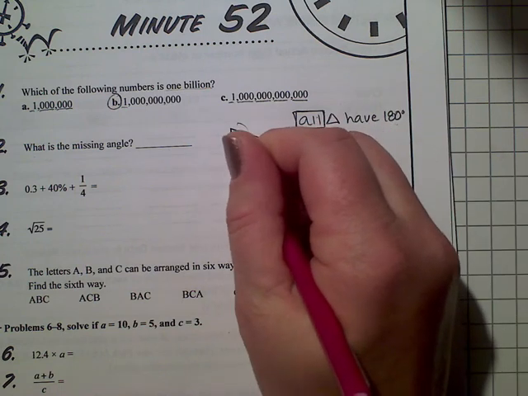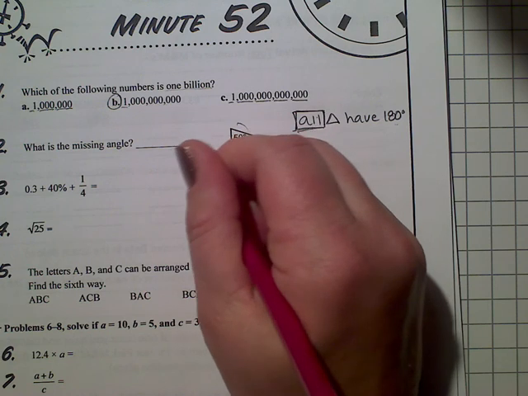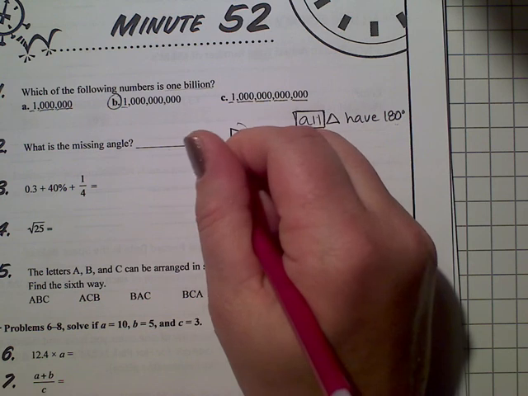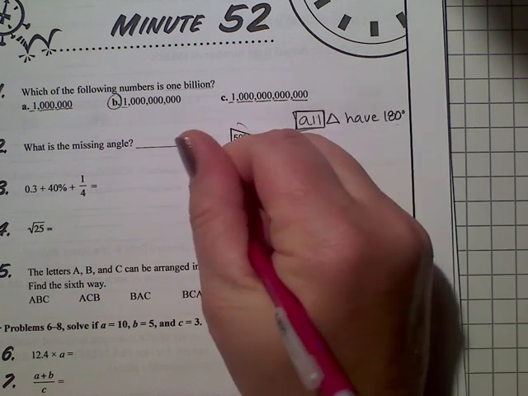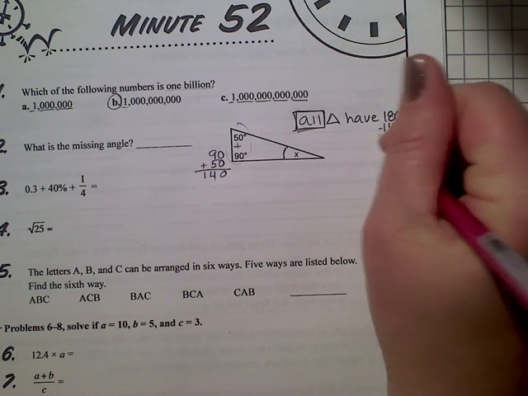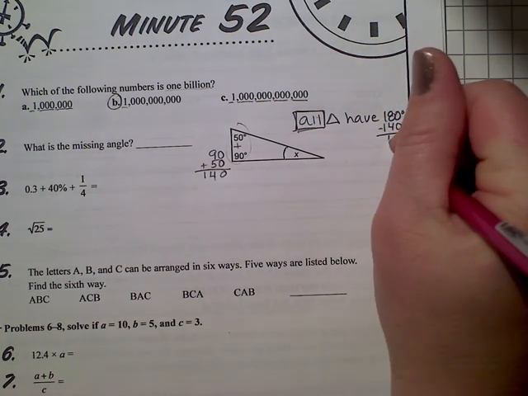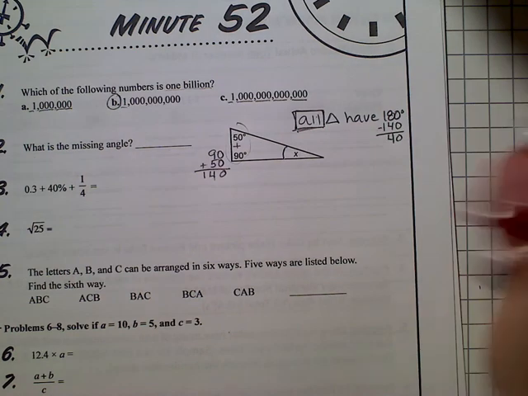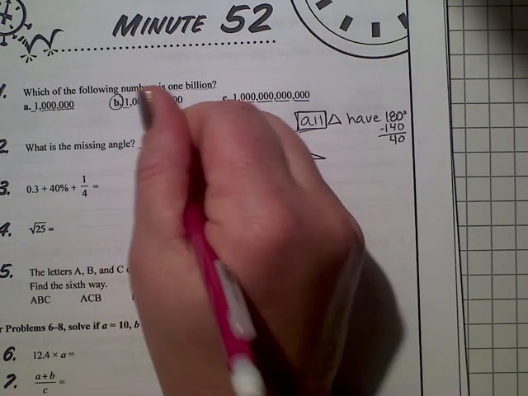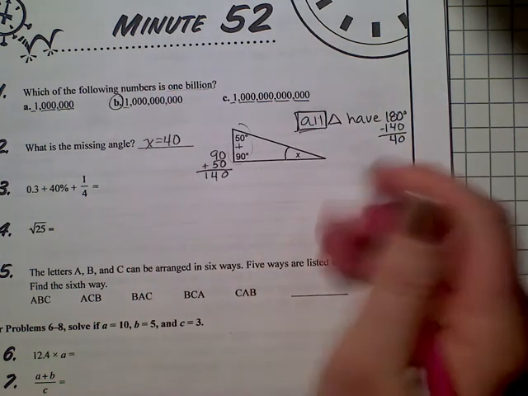So 50 and 90, if you need to put it over the top, I have 90 plus 50 was 140. So I can take 140, subtract it from what's always there, 180, and that would give me 40. So X equals 40.